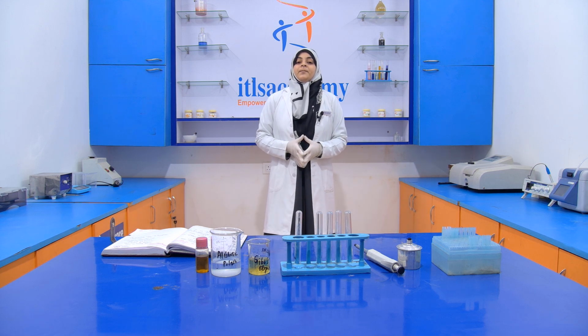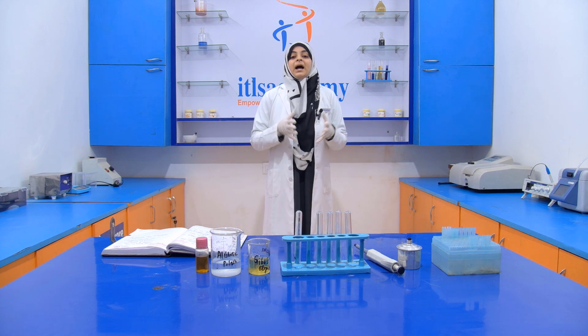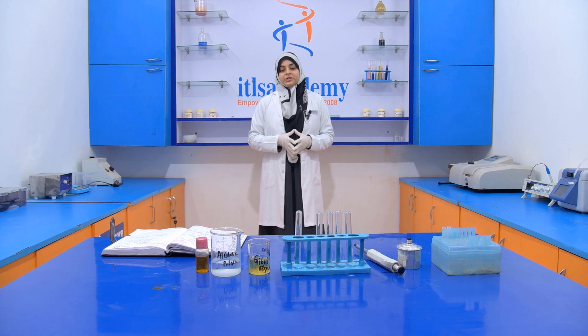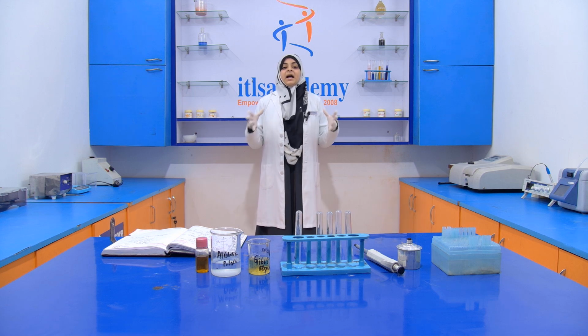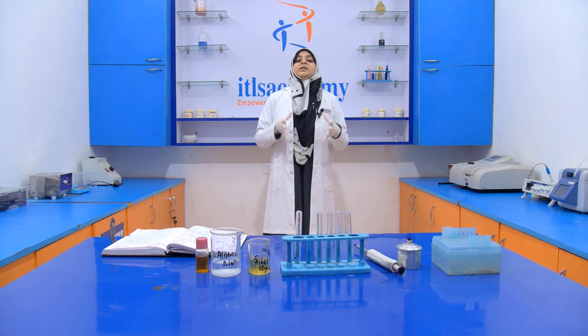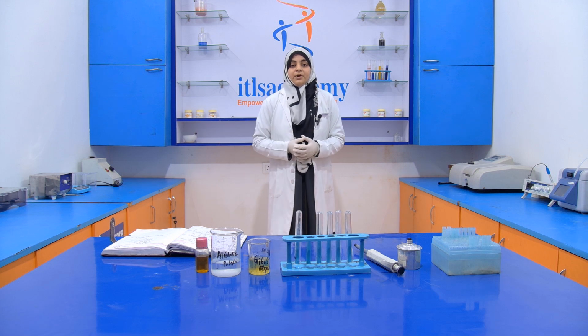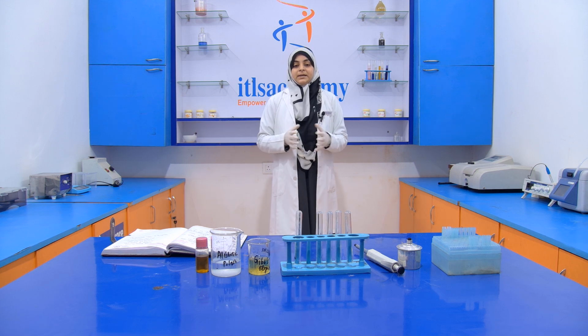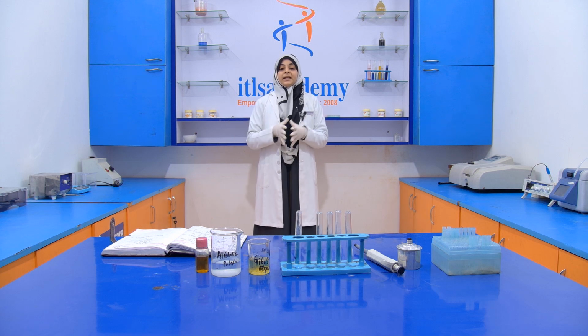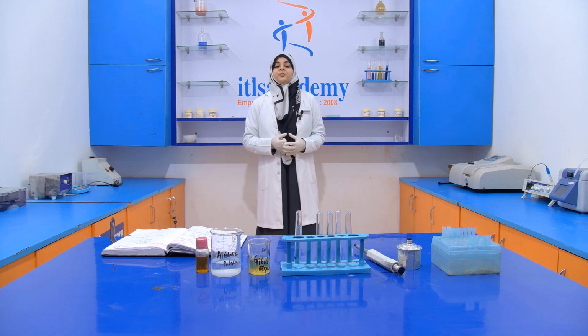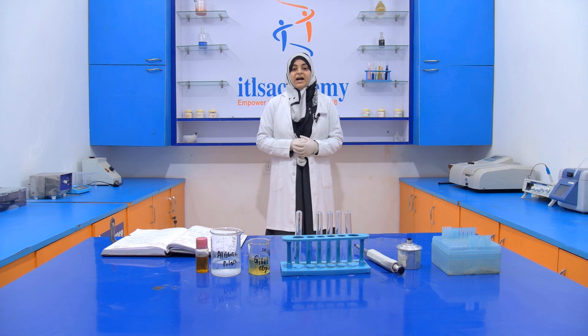That is called adulteration. And when adulteration occurs, the quality of the product decreases, and even sometimes the nutritional value of that product also decreases. Now the second thing is that during the adulteration process, the chemical compound which is added is known as an adulterant.